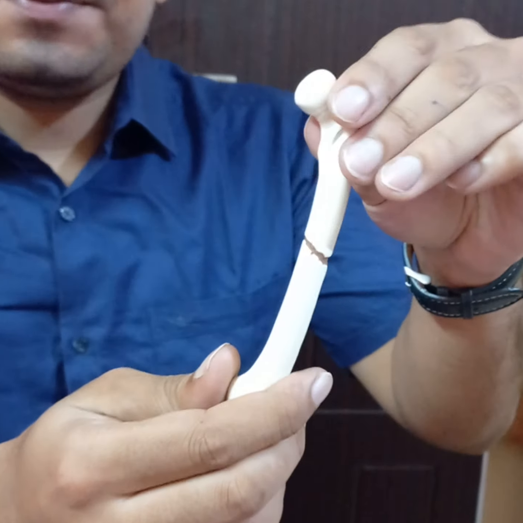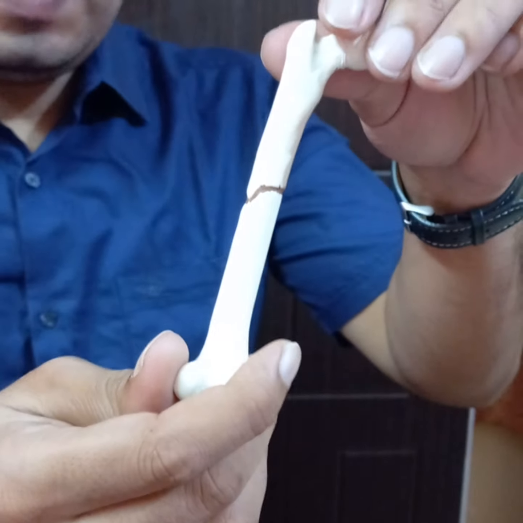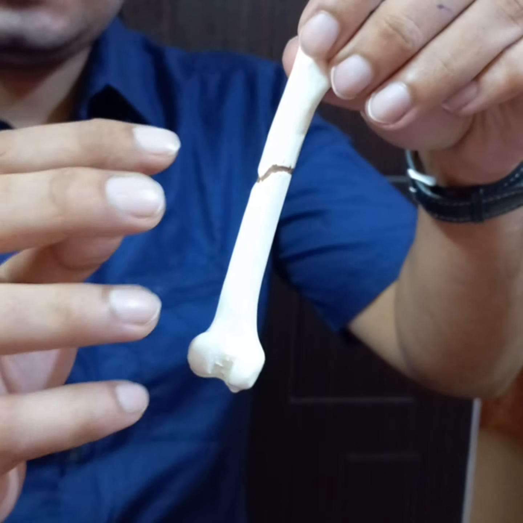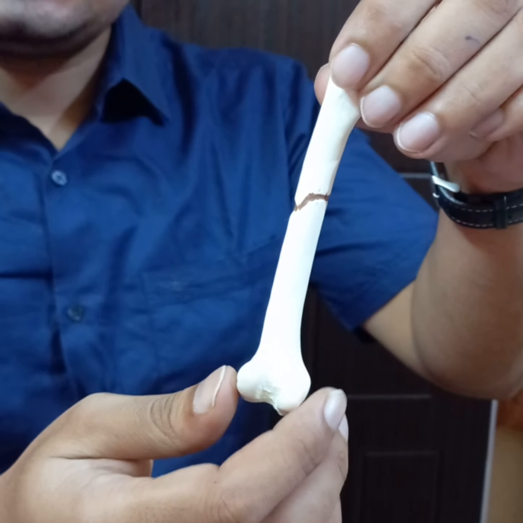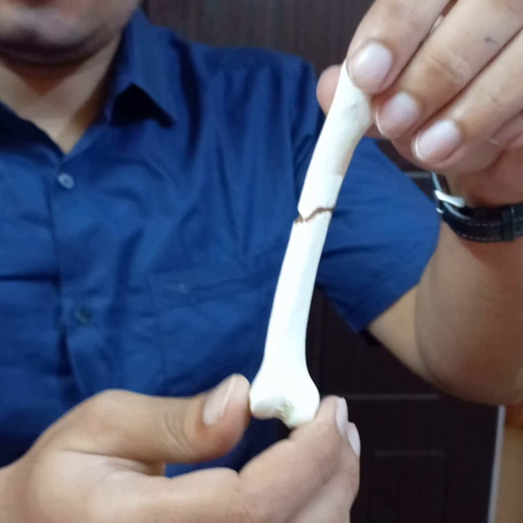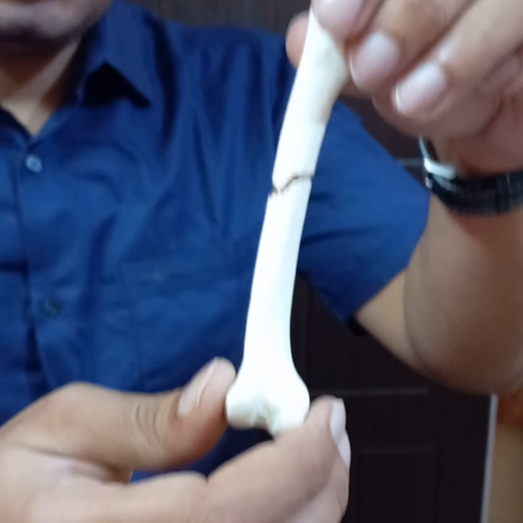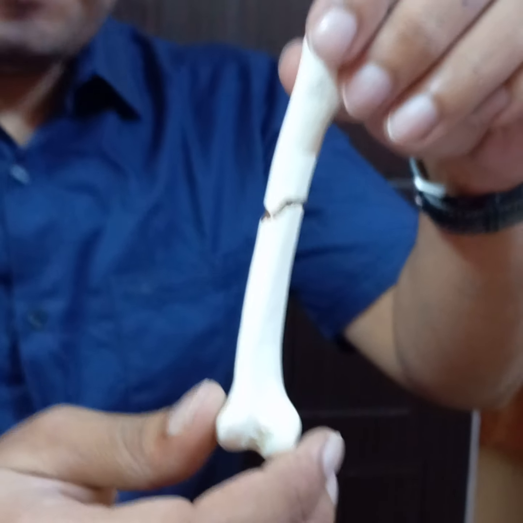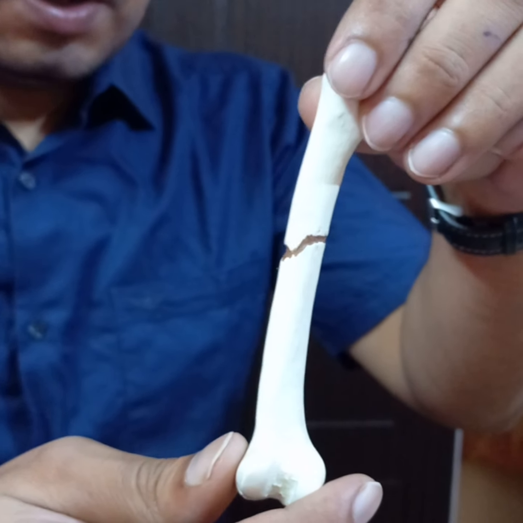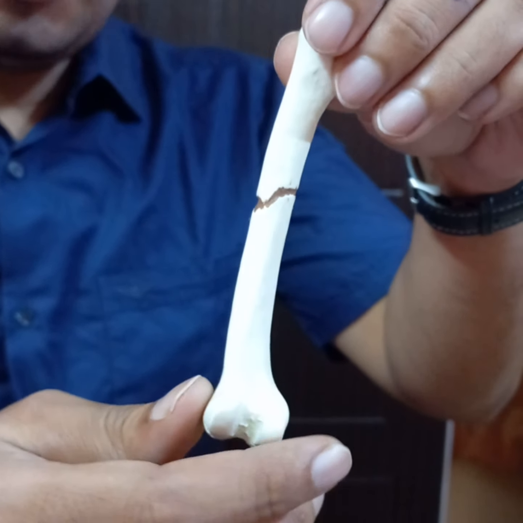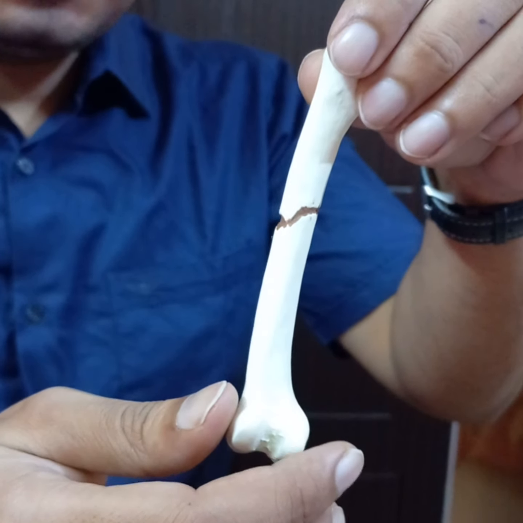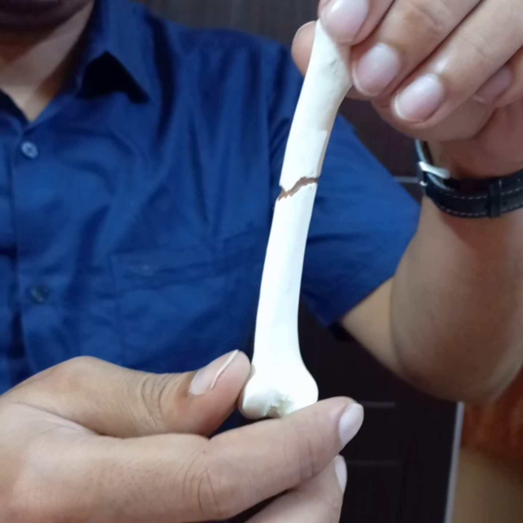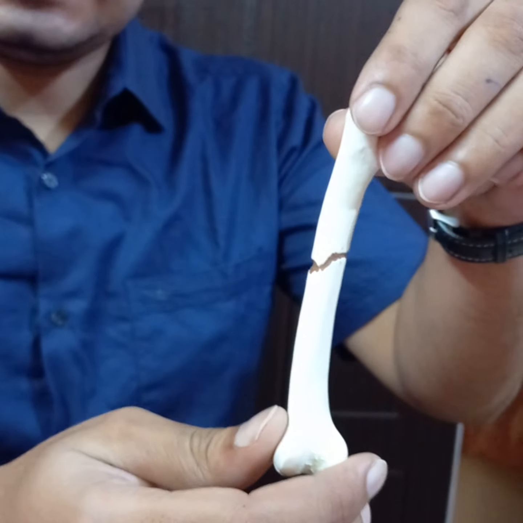Next, we come across an oblique fracture. Oblique fracture is a fracture in which the fracture line runs diagonally across the long axis of the bone. This is caused by a sharp blow that causes the bone to break at an angle. Example, fall from a height and accidents.